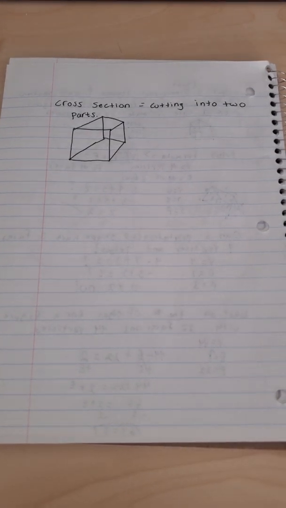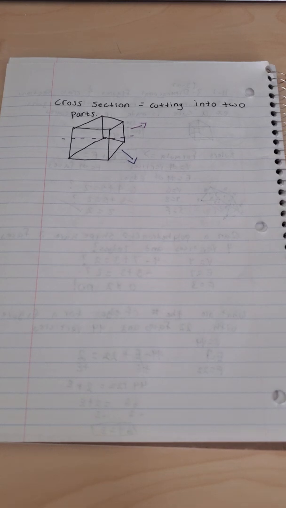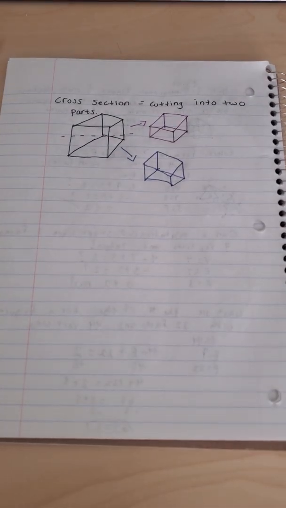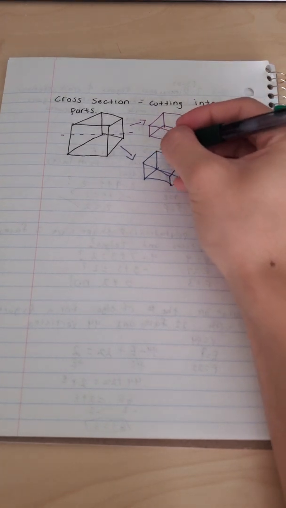The last thing we'll be talking about is a cross-section, which is cutting a 3D figure into 2 parts. So let's take a cube, for example. Let's cut it straight down the middle, and it'll get broken into 2 different parts that we can separate. Although my drawing's not perfect, if we were to cut it in half into 2 pieces, we would get 2 smaller cubes.